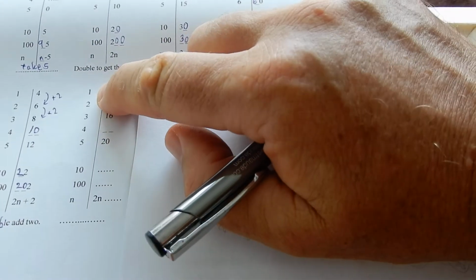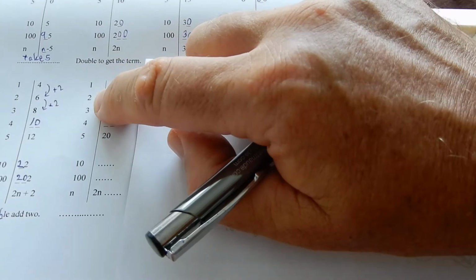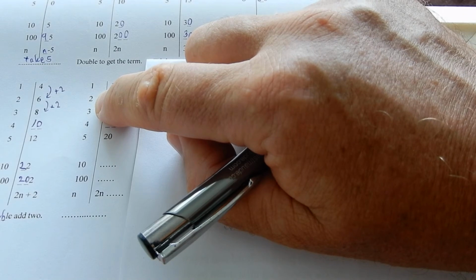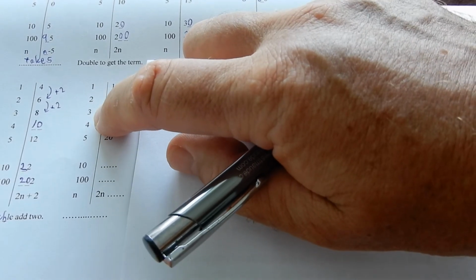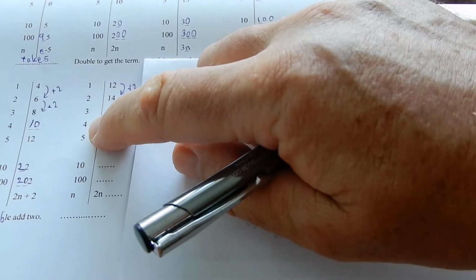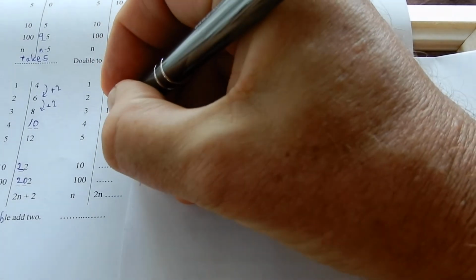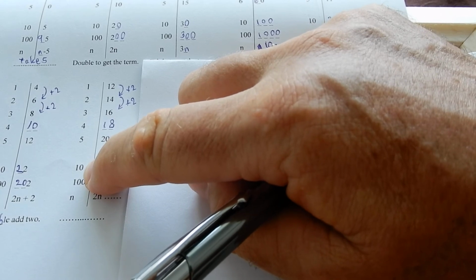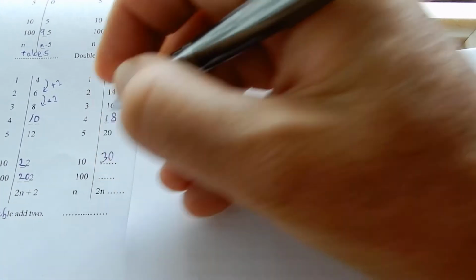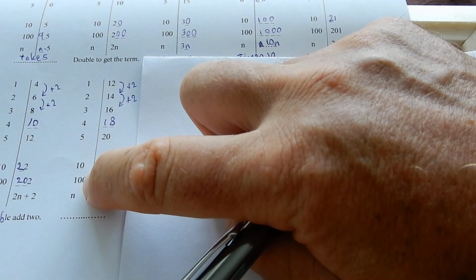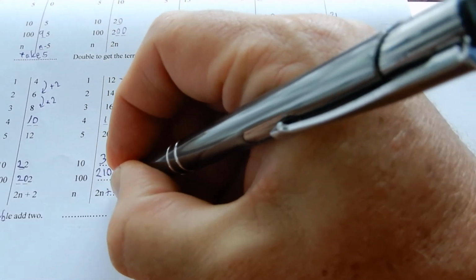Times by 2, add 10. 1 times by 2 is 2, add 10 is 12. 2 times by 2 is 4, add 10 is 14. 3 times by 2 is 6, add 10 is 16. 4 times by 2 is 8, add 10 is 18. 5 times by 2 is 10, add 10 is 20. 10 times by 2 is 20, add 10 is 30. 100 times by 2 is 200, add 10 is 210. Times by 2, add 10.